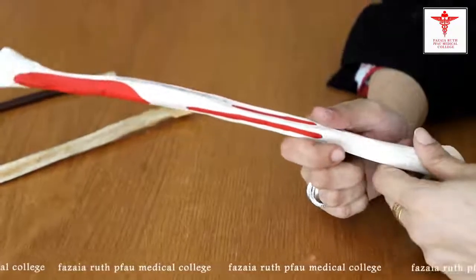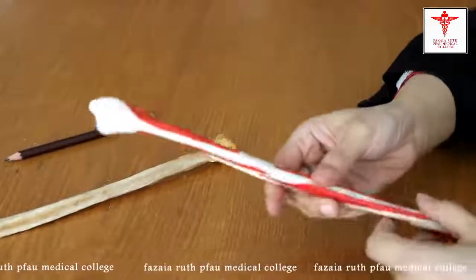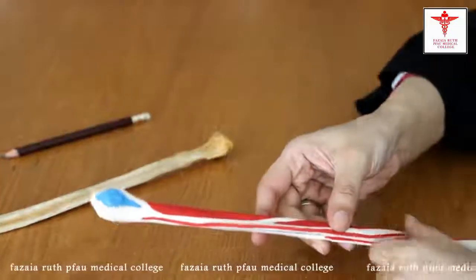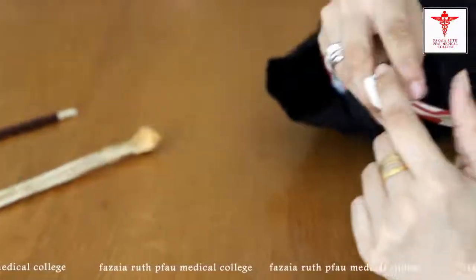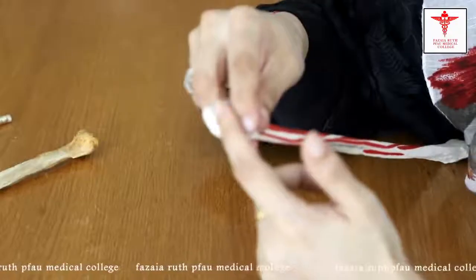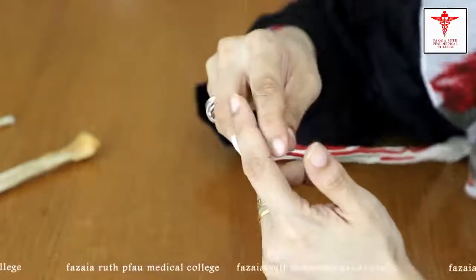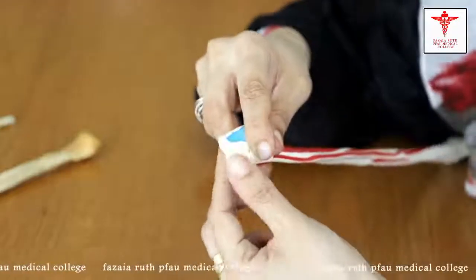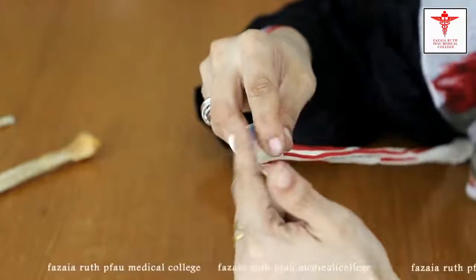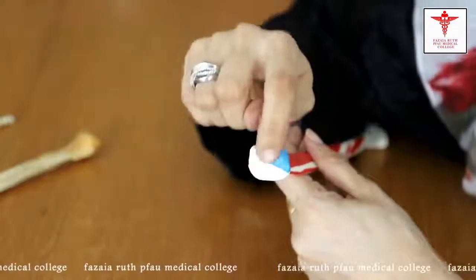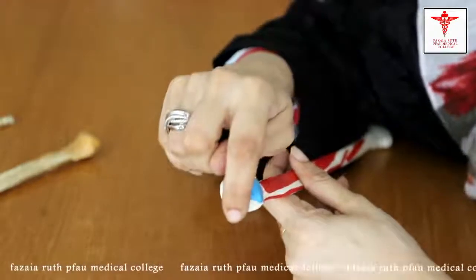Right, now one by one we are going to discuss the attachments of the fibula. On the upper end, I have already told that on the groove there is an attachment for the biceps femoris. The tendon of the biceps femoris gets attached on the groove which is present between the articular facet on the medial surface and the styloid process. So here we have the insertion of the biceps femoris muscle.